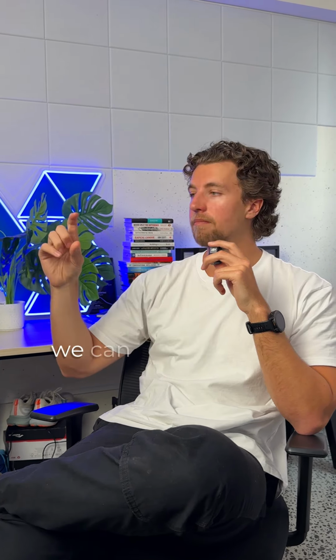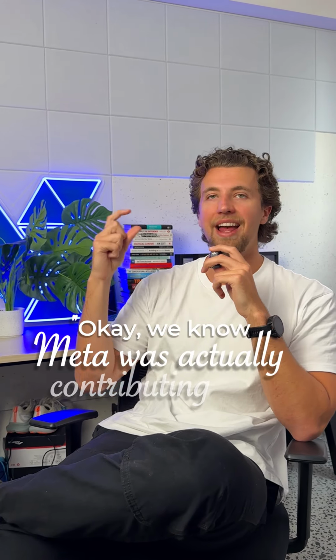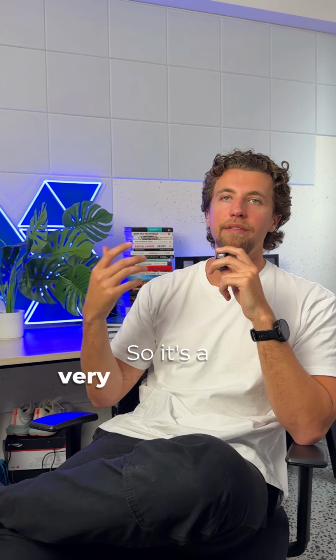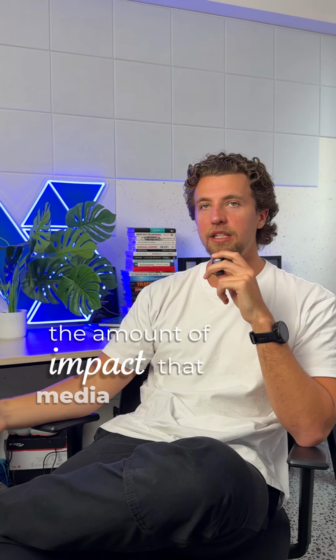And if we get less, well, we can measure the incremental decrease and we can go, okay, we know Meta was actually contributing this much revenue. So it's a very effective way to be able to identify the amount of impact that media spend is having.